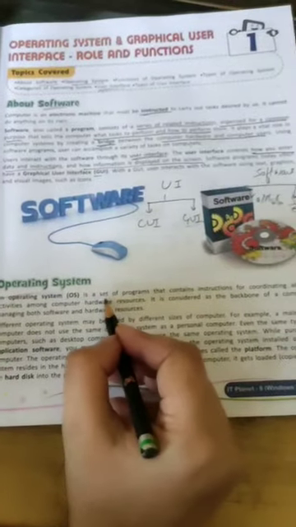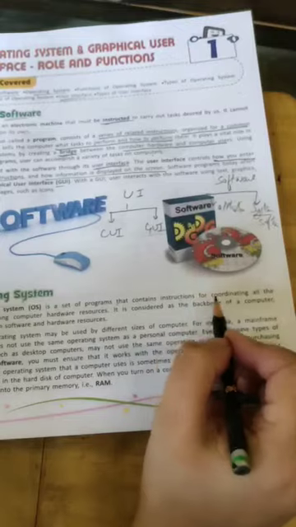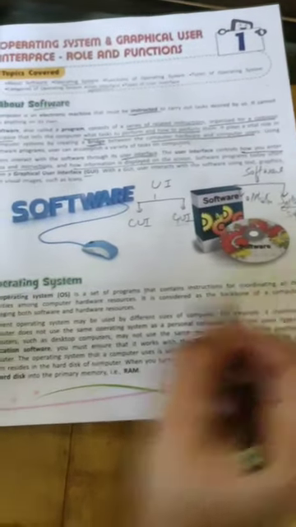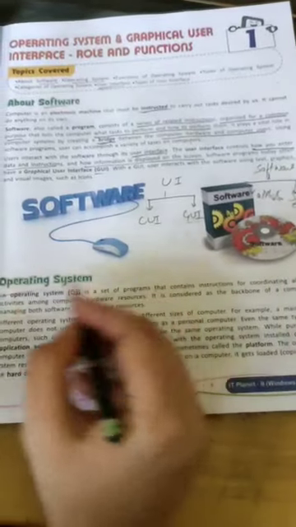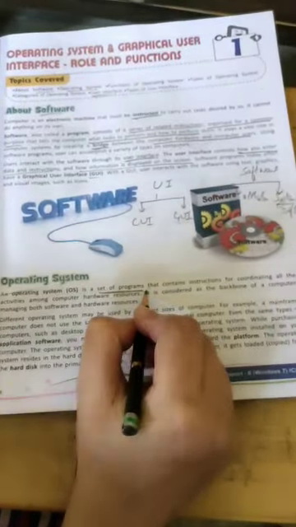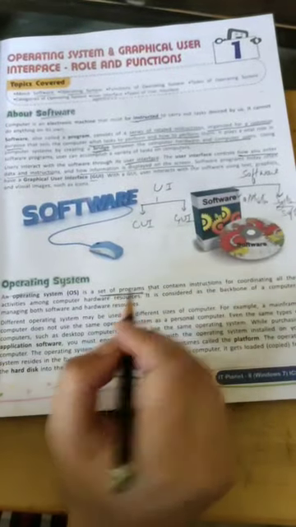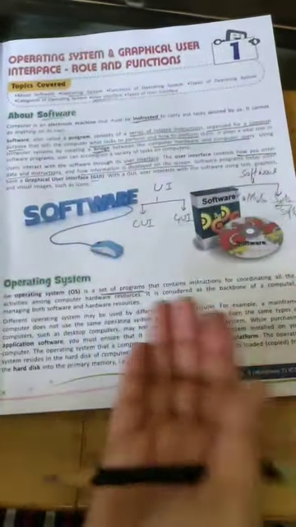Operating system is a set of programs that contain instructions for coordinating all the activities among computer hardware resources. Now what is operating system? It is a set of program. What is that? Set of program. It simply establish a relation between the various resources of computer system.